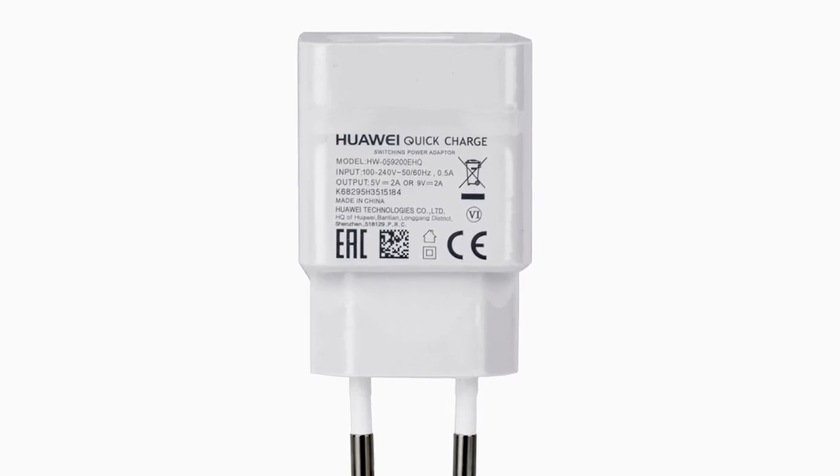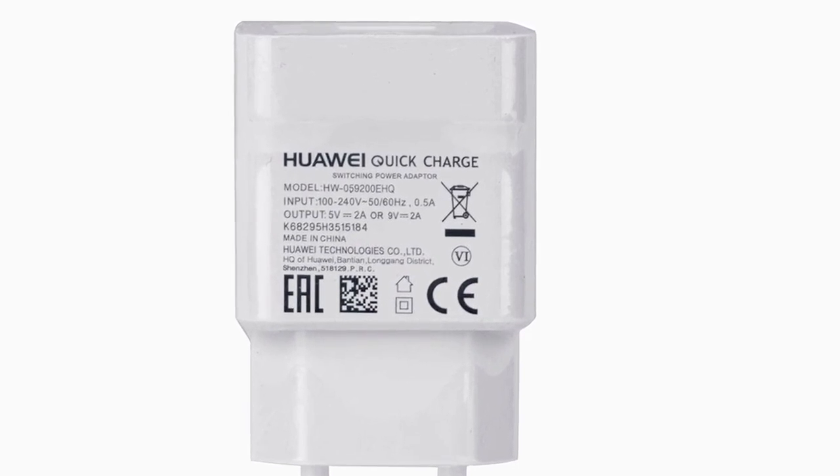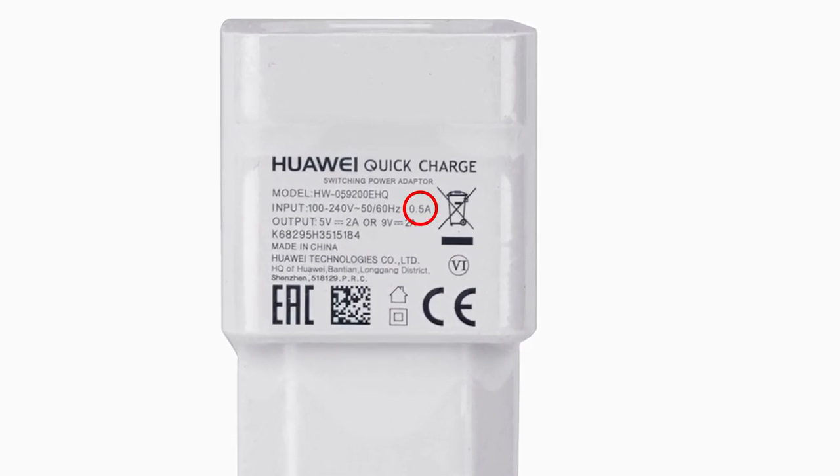You have surely seen the indication of an electric current on your charger cable, as for example here on my charger cable, an input current of 0.5 ampere. Let's try to understand what this value physically means.